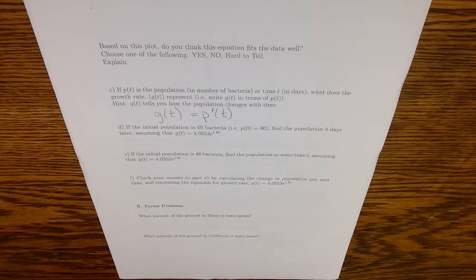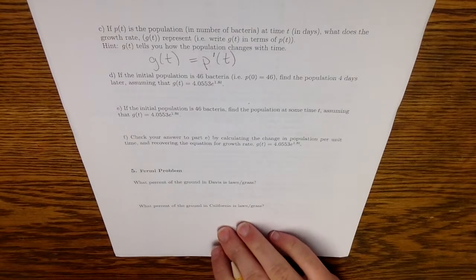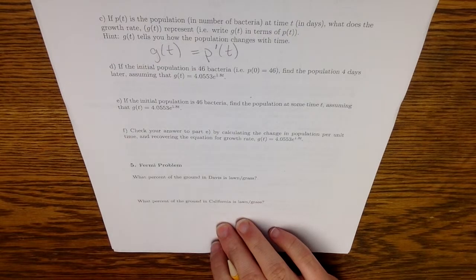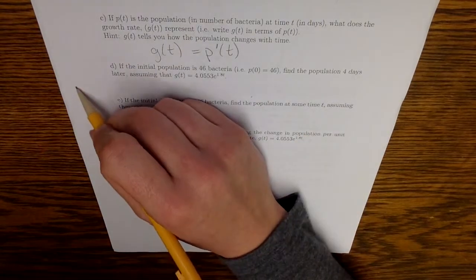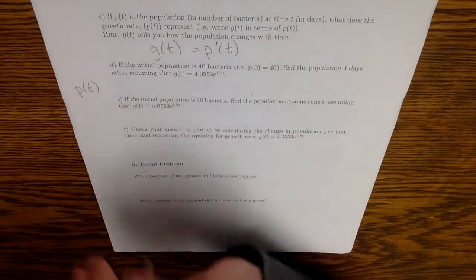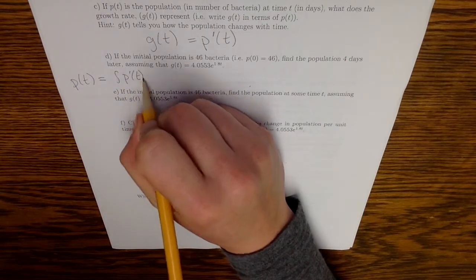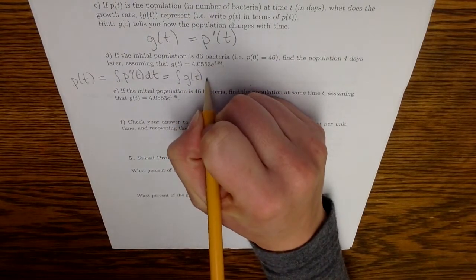If the initial population is 46 bacteria, or the population at time 0 is 46, find the population 4 days later, assuming that G of t is 4.0553 e to the 1.8t. Okay, so here we want to find P of t, and specifically we want P of 4, right? But let's work through it completely. So this is the integral of P prime of t with respect to time, which is the integral of G of t with respect to time.